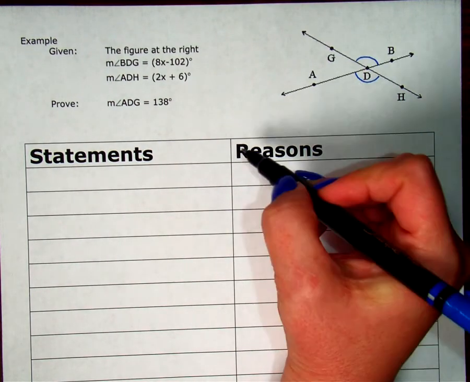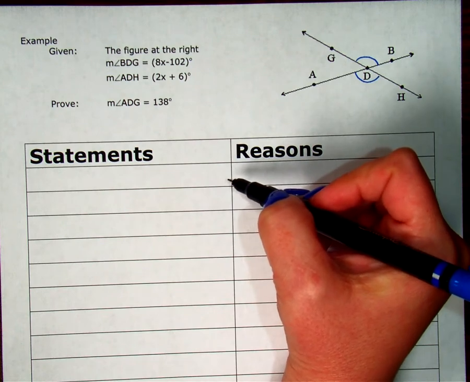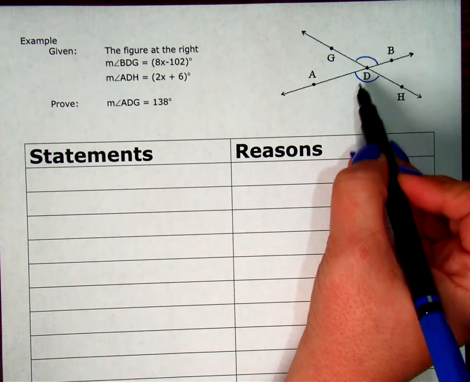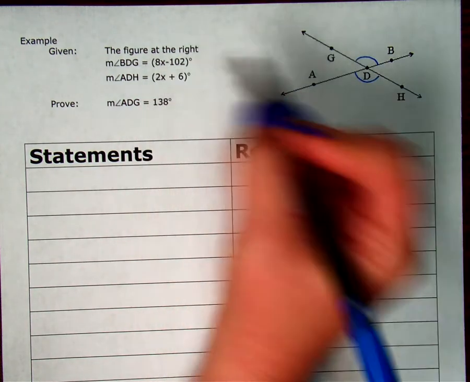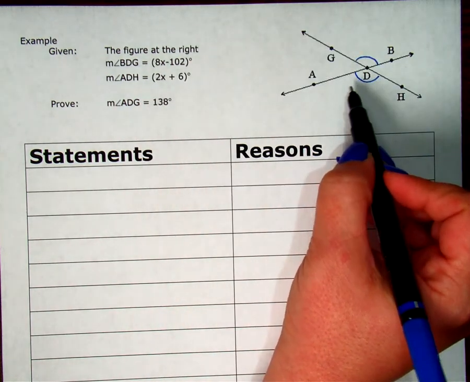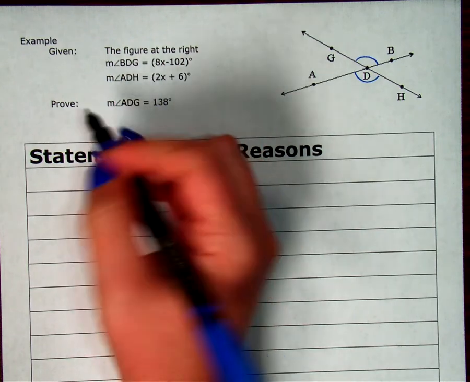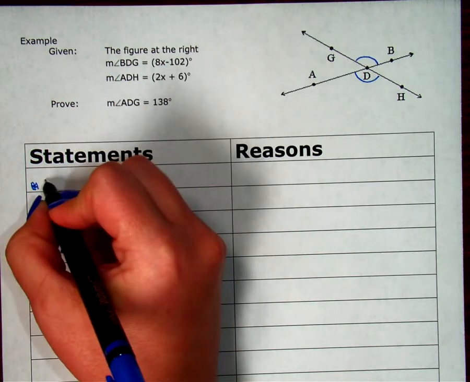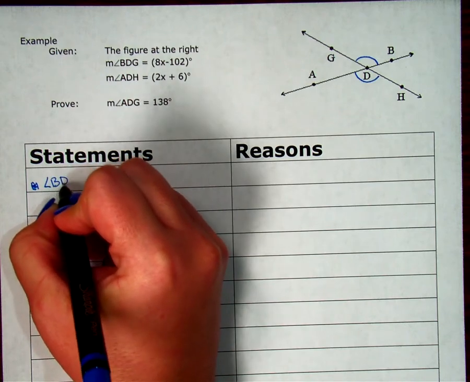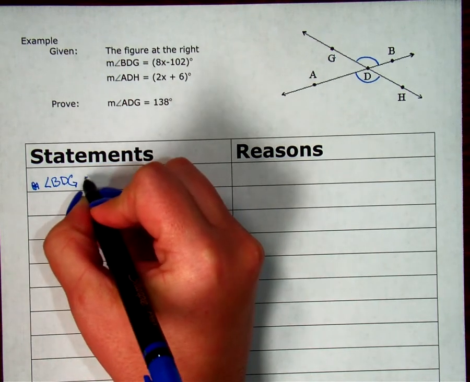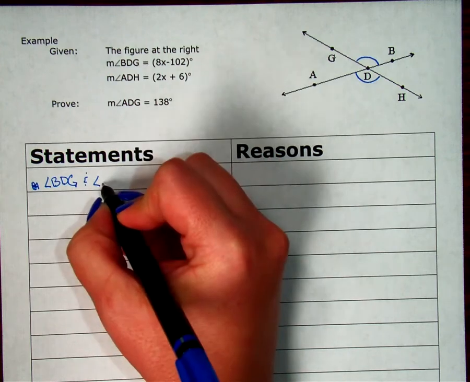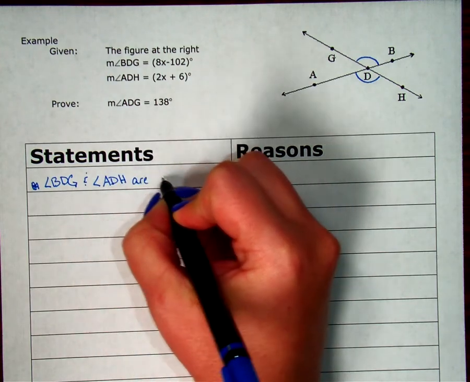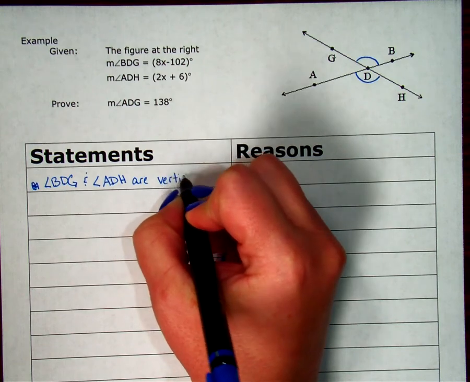So that's the first thing I'm going to put in my statements, is I am going to talk about what type of angles they gave me information about. They gave me information about vertical angles. So these two angles, angle BDG and angle ADH are vertical angles.